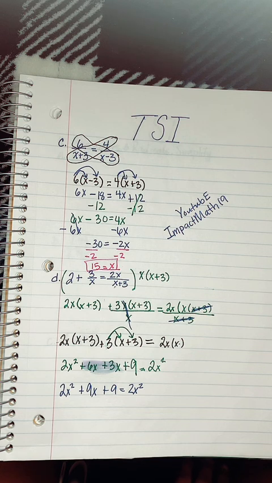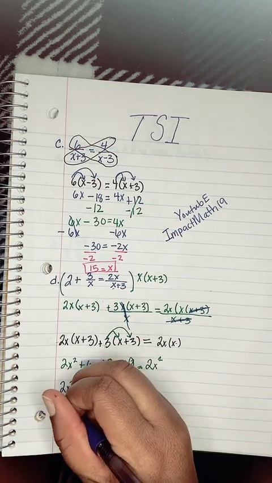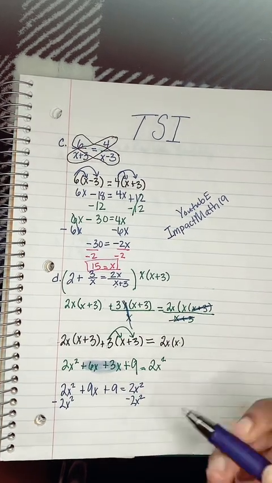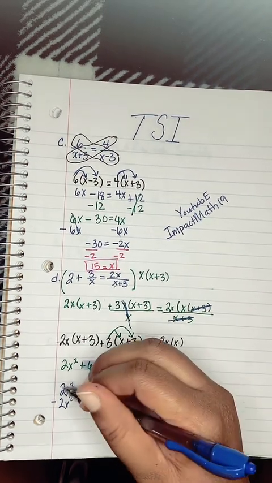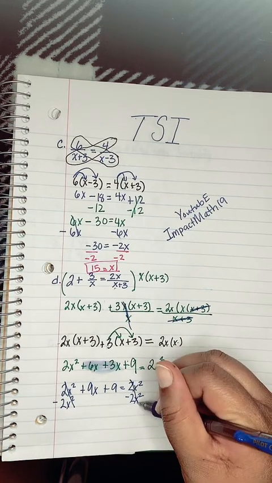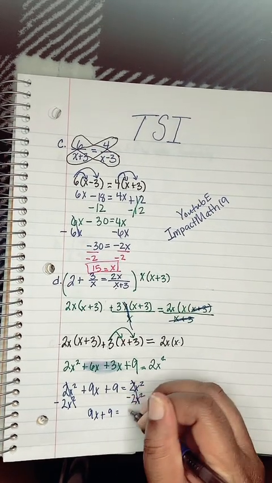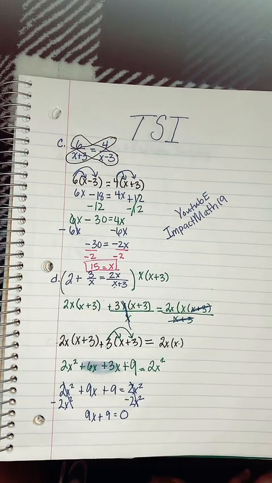-1. Okay, yes. Okay, -1. All right. So isolate the 9x and subtract the 2x squared from one another. Beautiful. We're going to subtract 2x squared to both sides. As you can see, 2 minus 2 cancels, and 2 minus 2 cancels. So now we have 9x plus 9 equals 0.